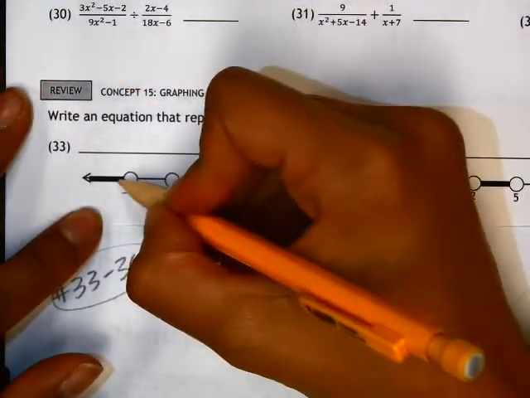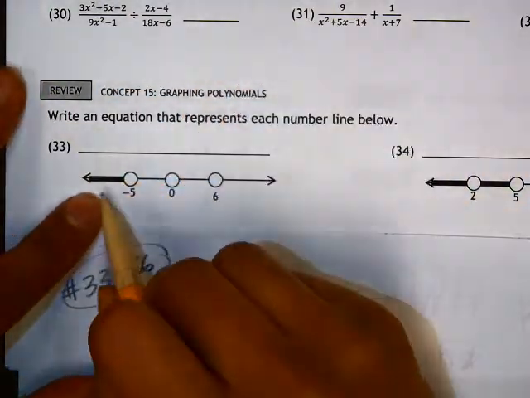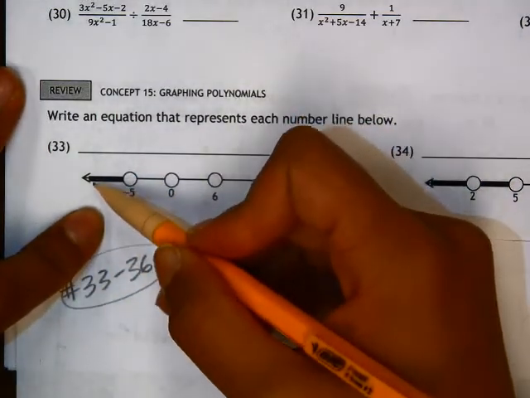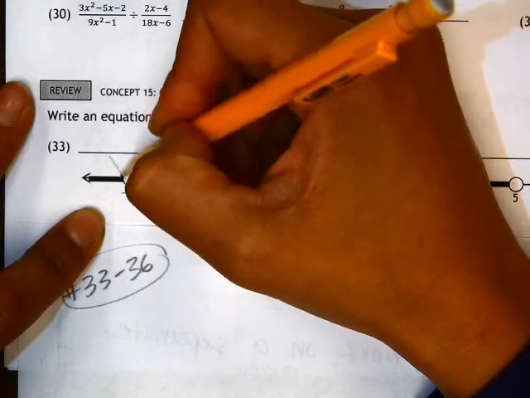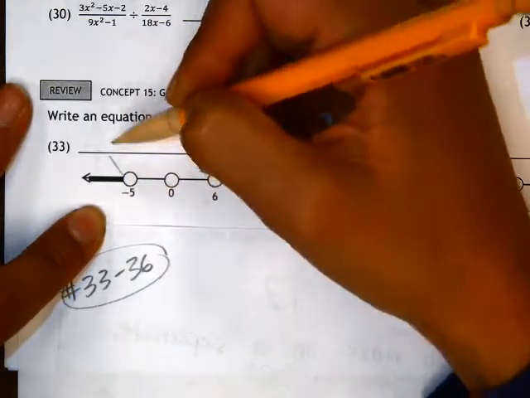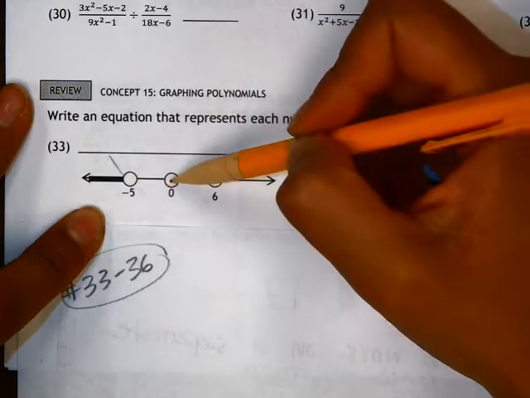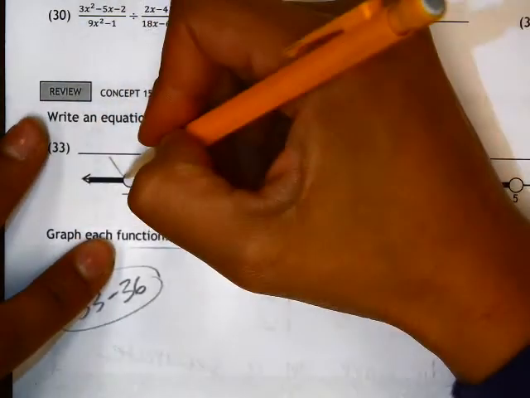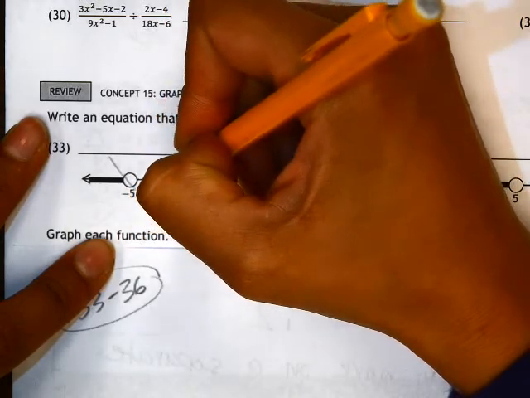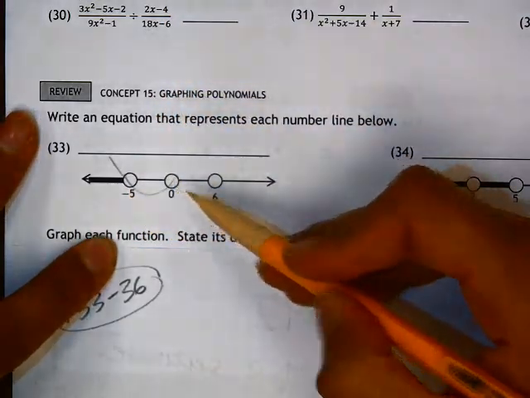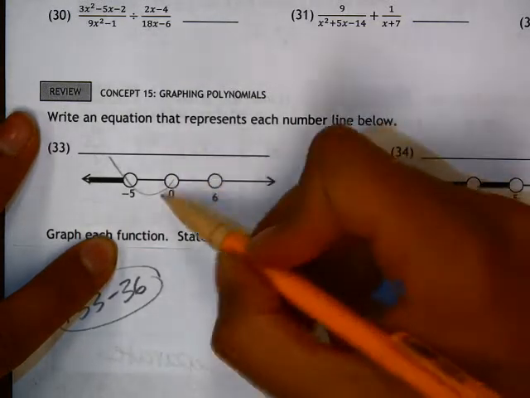So the shaded portion shows that the graph is positive when we are at less than -5. So we can show the graph being positive here. Then the unshaded portion means that between -5 and 0, our graph turns negative. So we would have something like this. Now at 0, between 0 and 6, the graph stays negative, which is shown by the unshaded portion here.